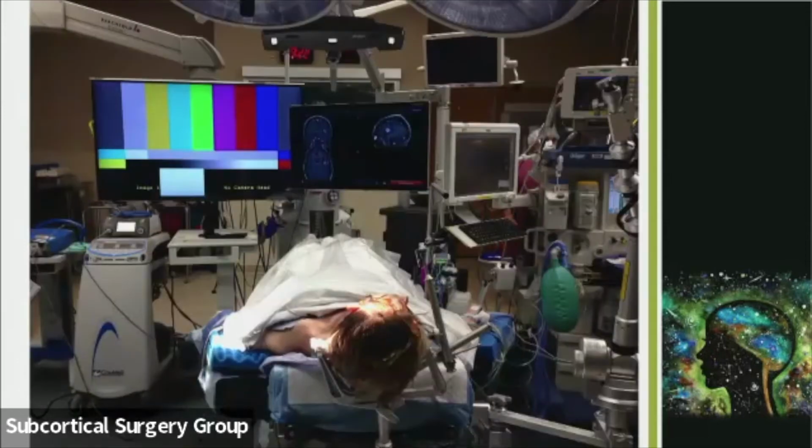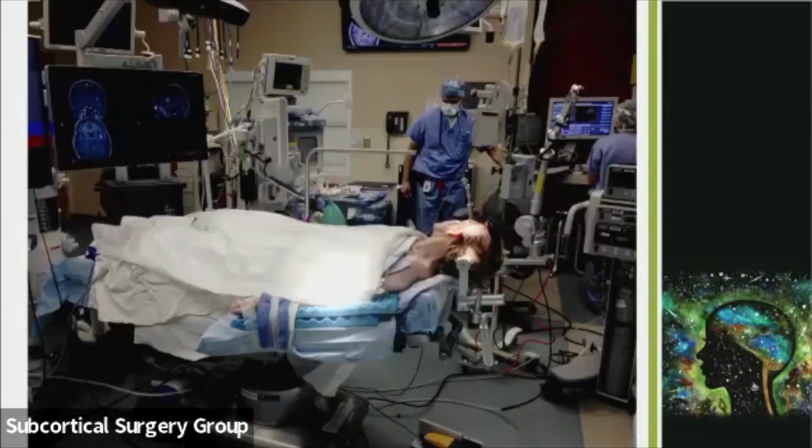So here's our setup in the OR. This is someone who said, yeah, I really don't want to see this. I don't want to watch. So I positioned the monitor so it wasn't directly in front of her, but it put me in a nice operating position, very comfortable, looking down toward the monitor with my navigation to the left.